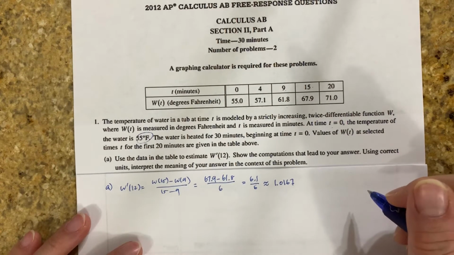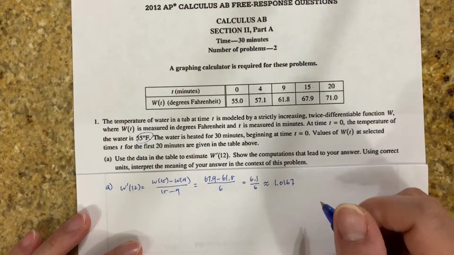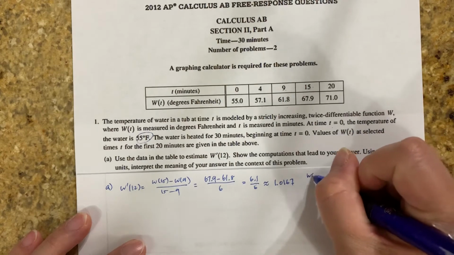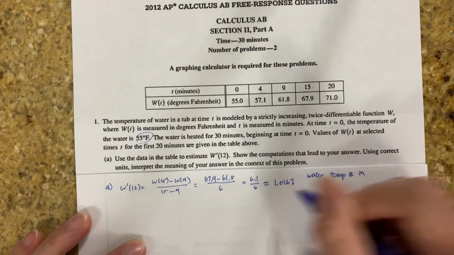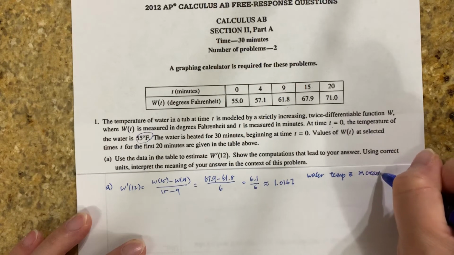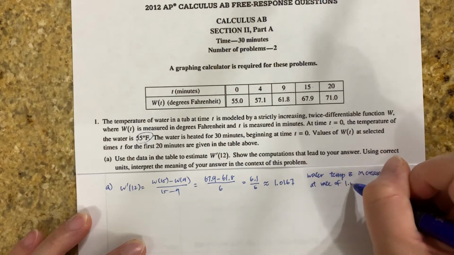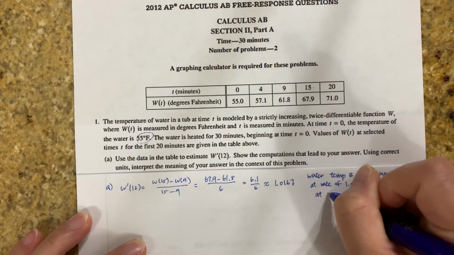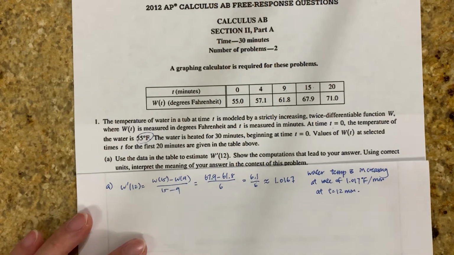So what does this mean? That means that water temperature is increasing at a rate of 1.017 degrees Fahrenheit per minute at t equals 12 minutes. So water temp is increasing because it's positive, at the rate of 1.017 degrees Fahrenheit per minute at t equals 12 minutes. So that is how you interpret the meaning of the answer.